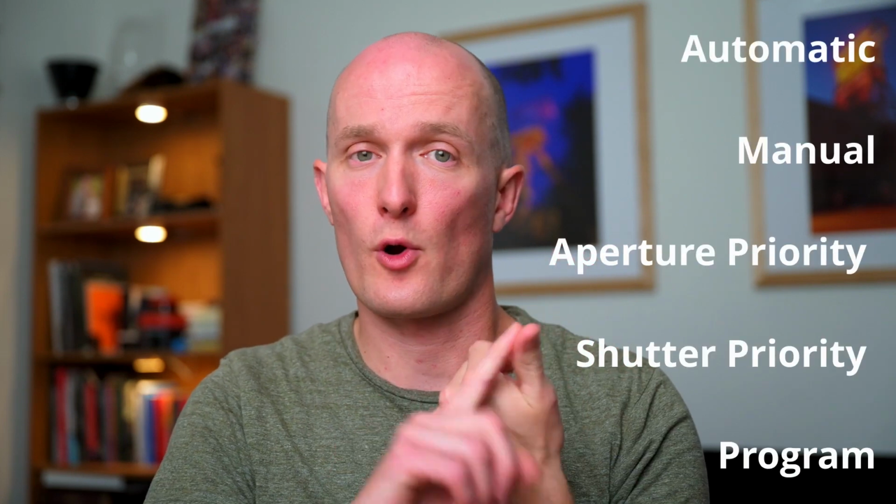So what do I mean by manual mode or manual exposure? Depending on the camera you're using, you have a number of exposure modes to choose from. Modes like automatic, manual, aperture priority, shutter priority, or program.